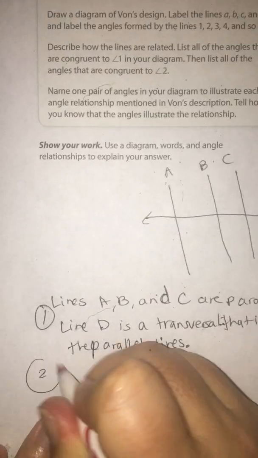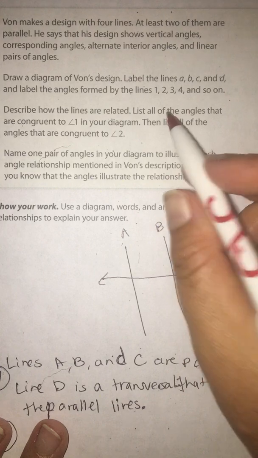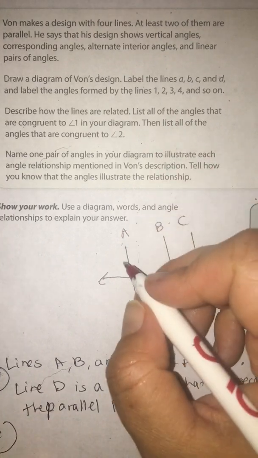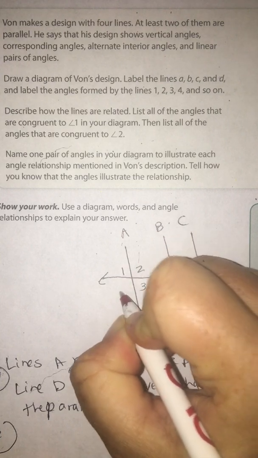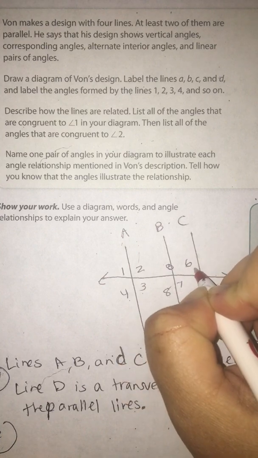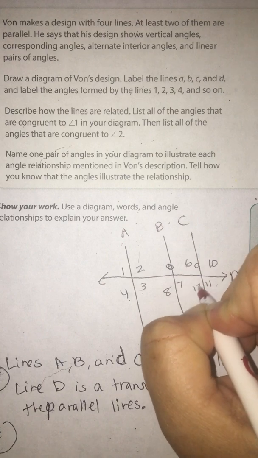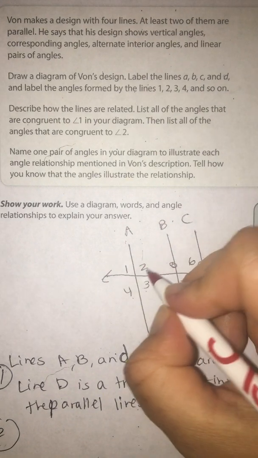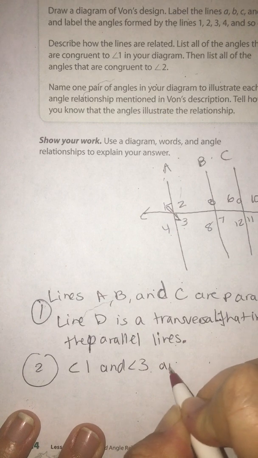Okay. Second part, on here it says start naming the different kinds of angles. So I've got to have my lines form and put my numbers in here. So that means I have to go around in a corner. So 1, 2, 3, 4, 5, 6, 7, 8. Sorry, it's starting to go wild. 9, 10, 11, 12. So here's my numbers, and now I have to do my relationships. I already see that these are vertical, so I'm going to start with that. Angle 1 and angle 3 are vertical.